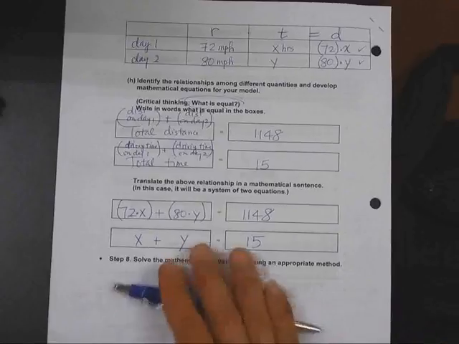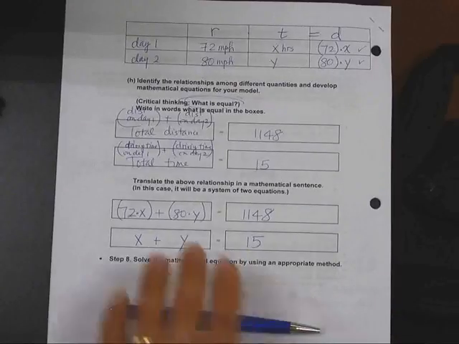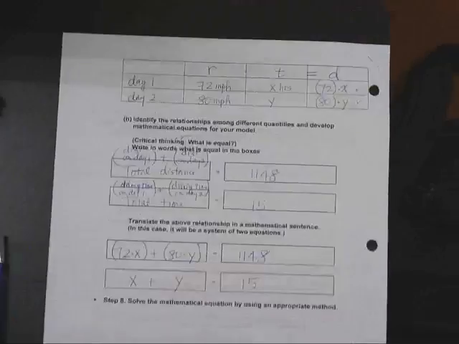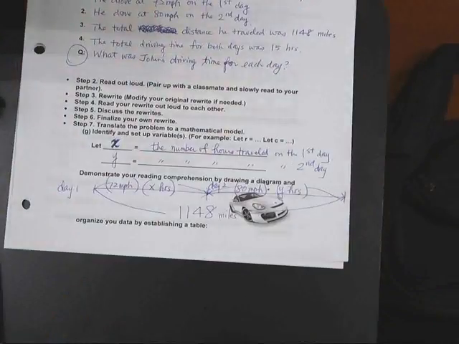Now I want you to put down your pen. Okay. I want you to think back to this diagram. Maybe some of you can go from here to the system equations already, right? By looking at this, you know this distance, which is the product of this, plus that distance, which is this product, equals to what? 1,148, right?